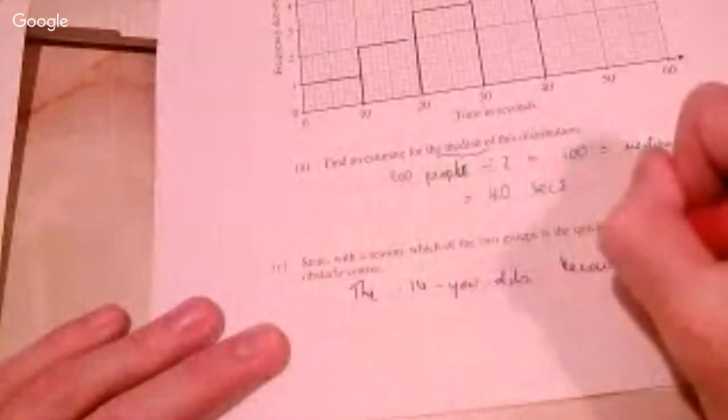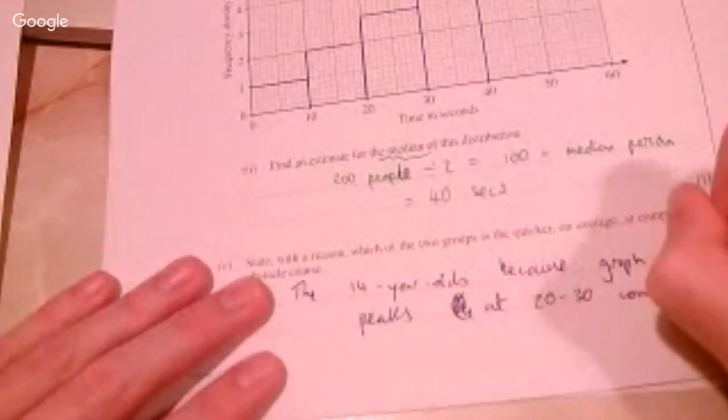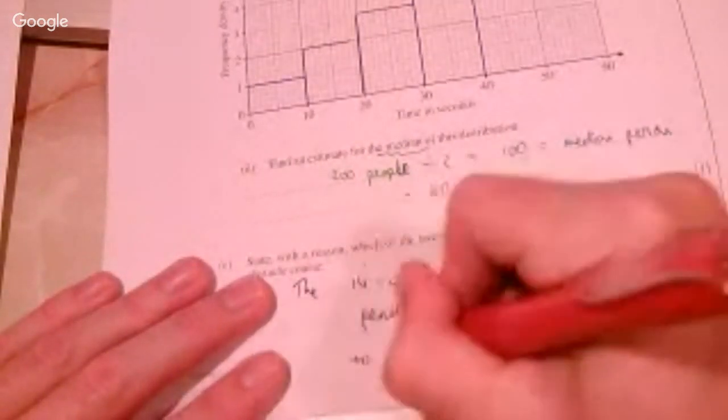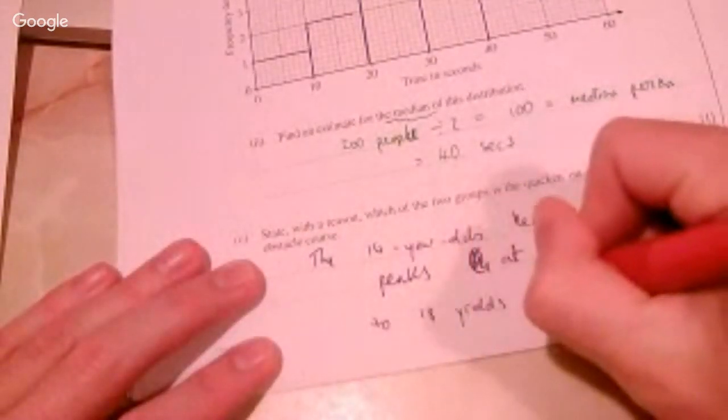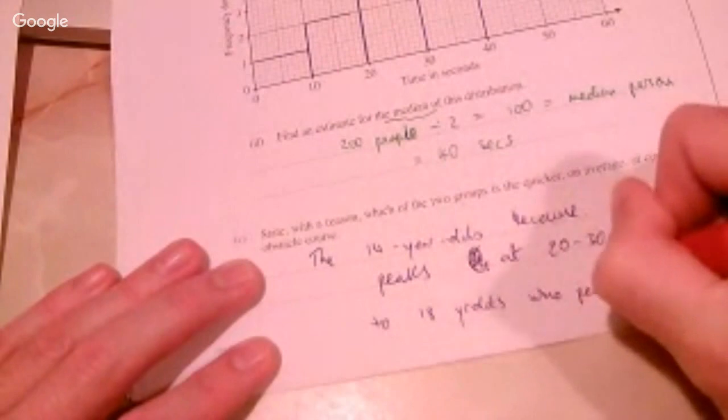because the graph peaks at 20 to 30 compared to 18-year-olds who peak at 40 to 60. Hence, they take longer. Hence, on average, I'd expect the others to be quicker. Okay. Number 19.